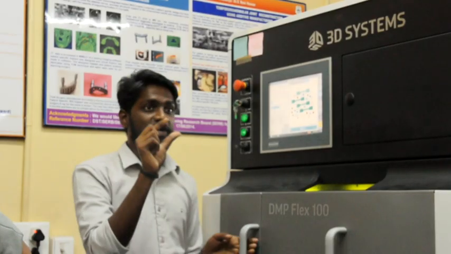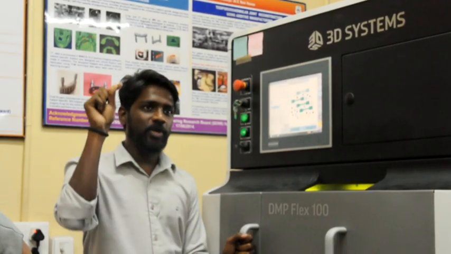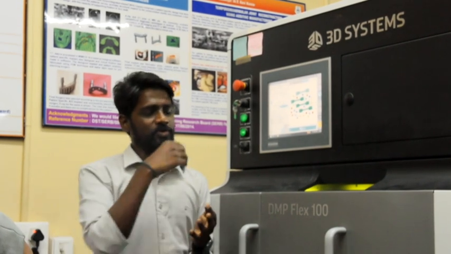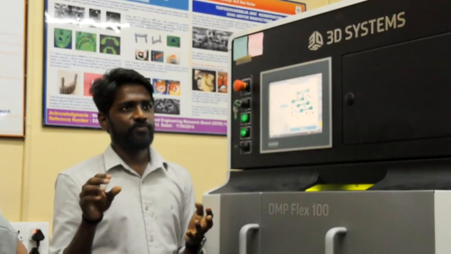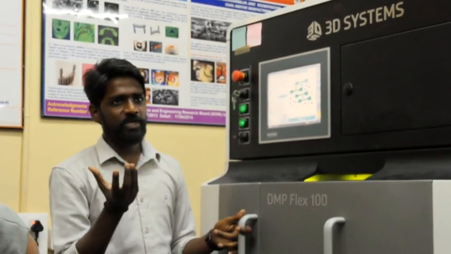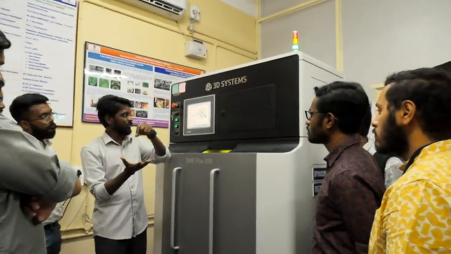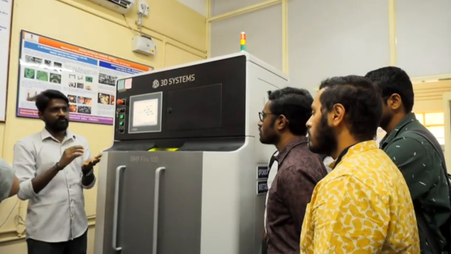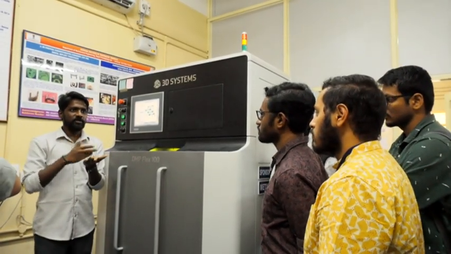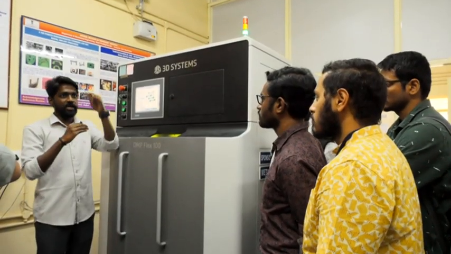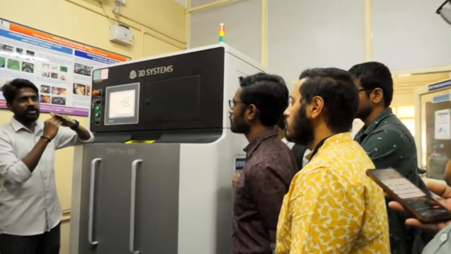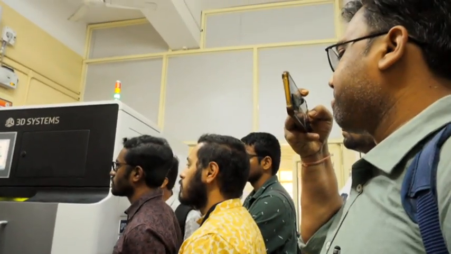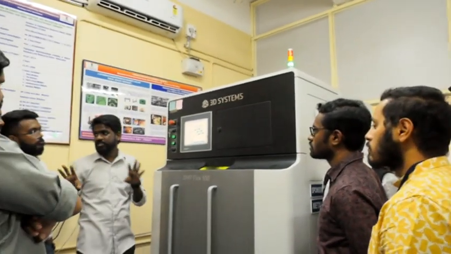For lattice structures, some powder particles will get trapped inside and you can't remove them. Right now we are using an ultrasonic agitator, a vibrator kind of thing. We place the lattice structures in a beaker and stir it. Then some powder particles will go outside. Obviously some particles attached to the surface will stay inside, and we can't remove those because of the intricate shape of the lattice structures. You can't change that shape.